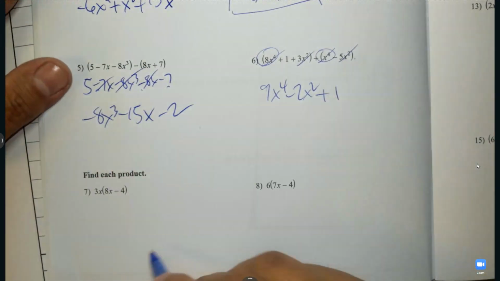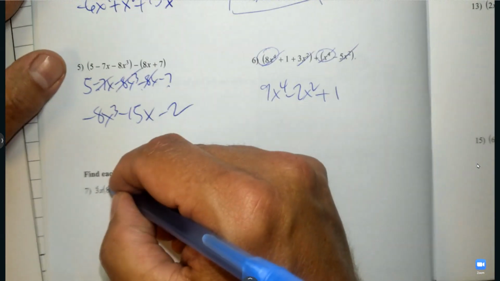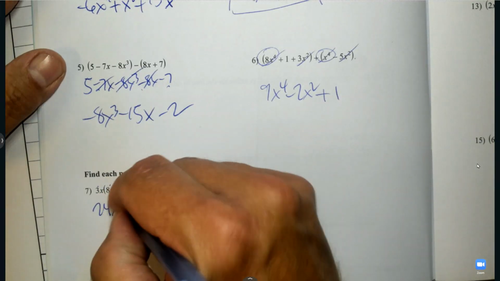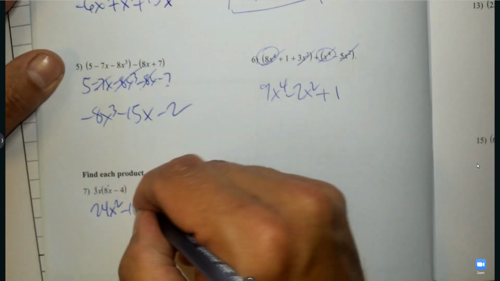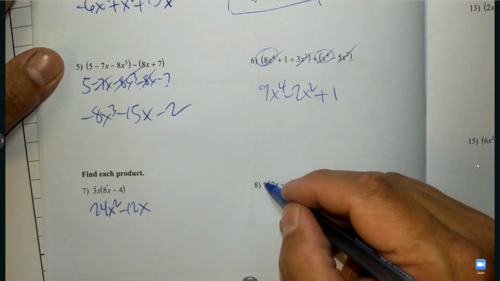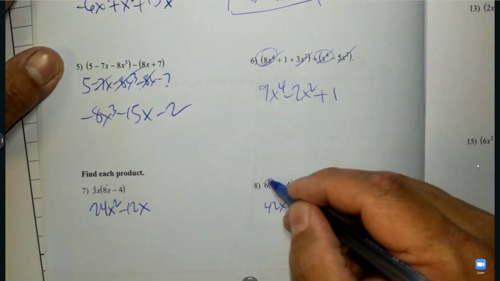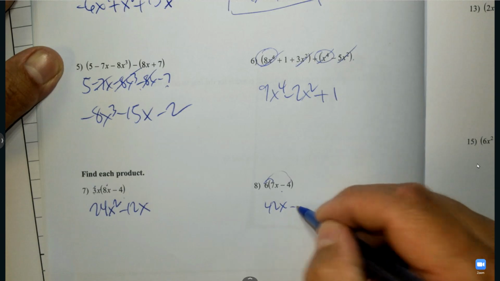Multiplying. Sometimes you just have to distribute. So 3 times 8 is 24, and x times x. 3 times negative 4, and we have an x with that. Again, distribute. 6 times 7. 6 times 4, and it's negative.